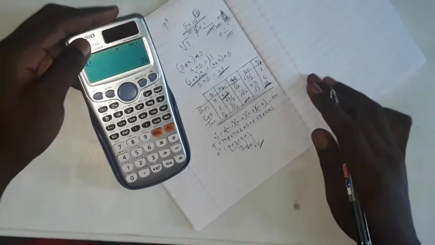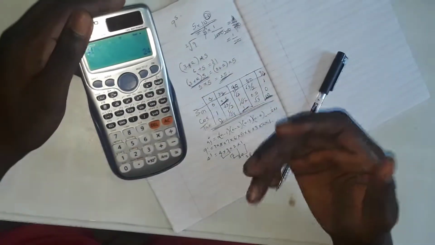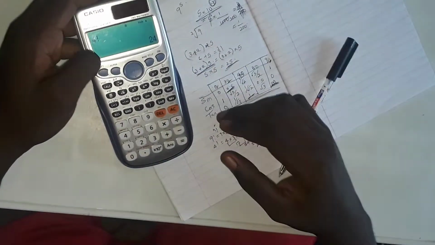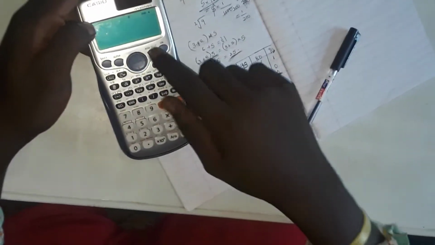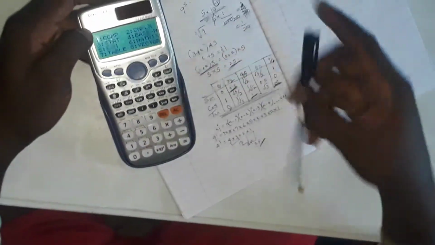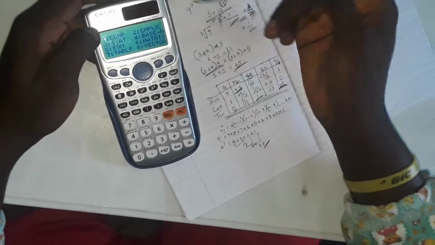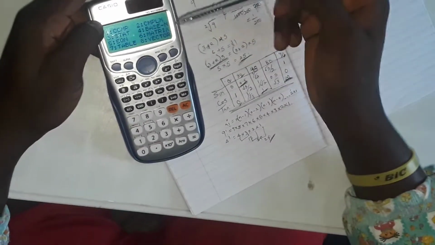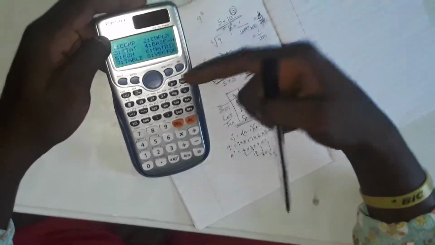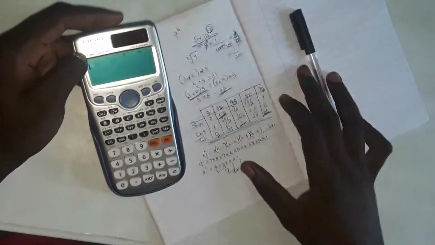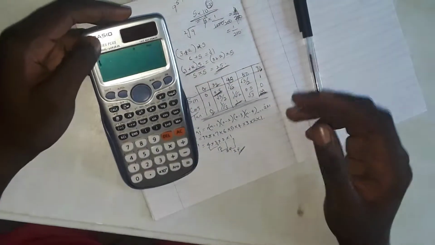So that's just it, basically. That's the environment of the calculator. There's even more to the calculator itself. For example, if I use this mode, I have like complex numbers, base n, statistics, equations, matrix, vector, table, and stuff like that. I'm going to go deep into all these functions in the course of using this channel.